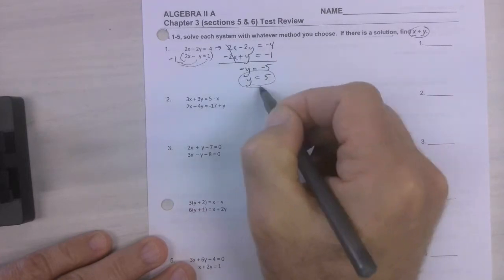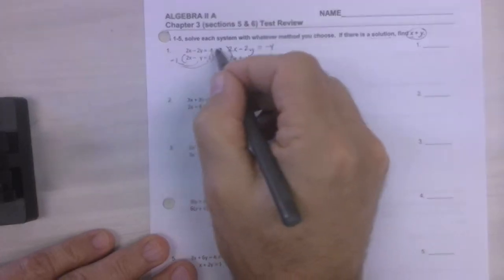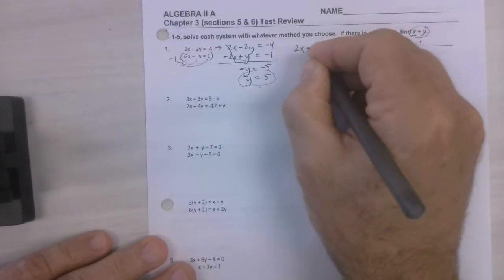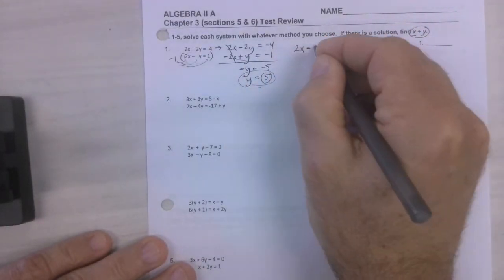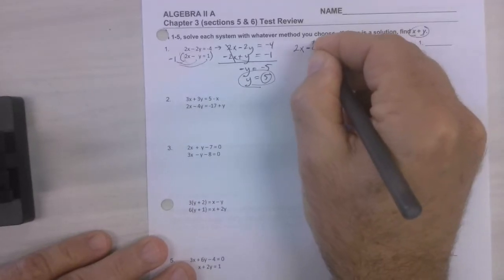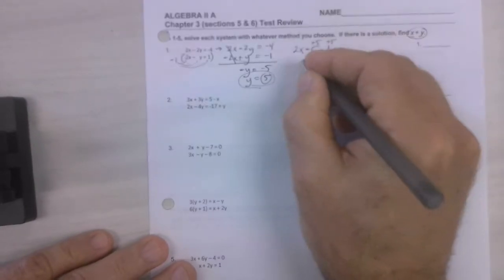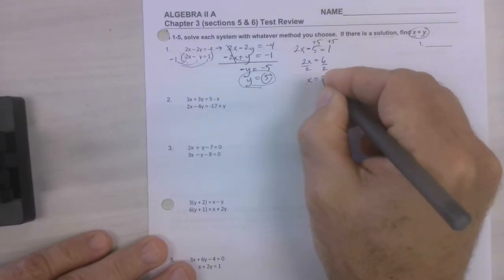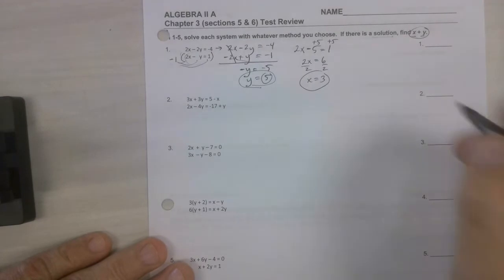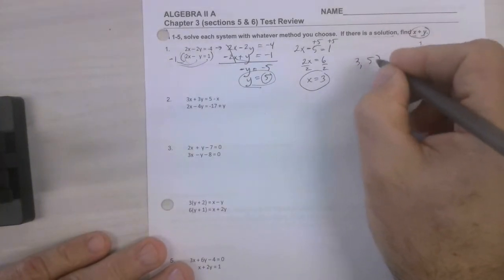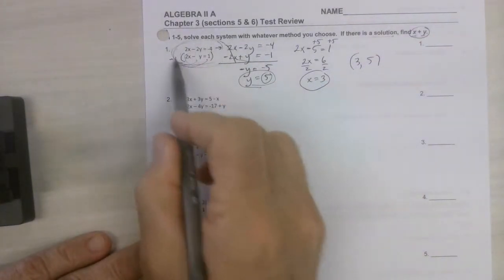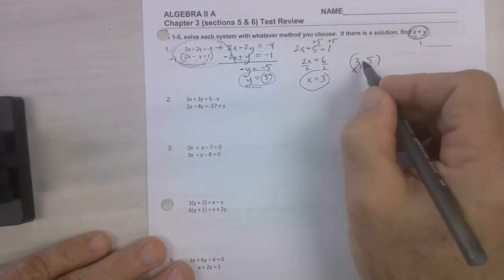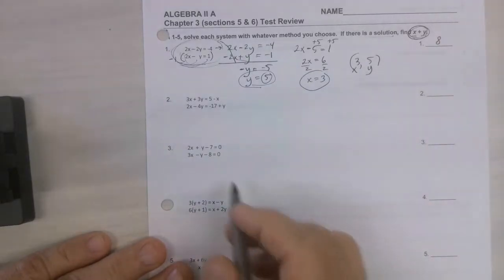I can plug this in anywhere I want. I can plug it in here, here, here, or here. I'm going to pick this one because it looks the easiest. 2x minus whatever y is, which is 5, equals 1. Now I'm going to add 5 and add 5. So I get 2x is 6, divide by 2, divide by 2. X is 3. So there's my answers. So technically my answer is (3, 5), because we're looking for the intersection point of these two lines. But they're saying take your x and your y and add them together. So 3 plus 5 is 8.